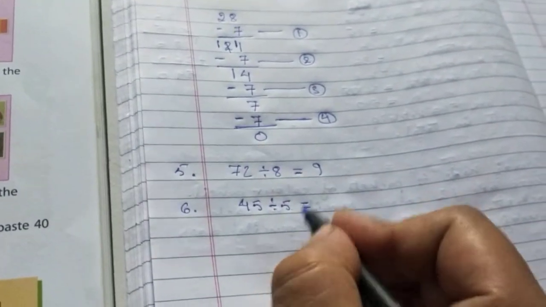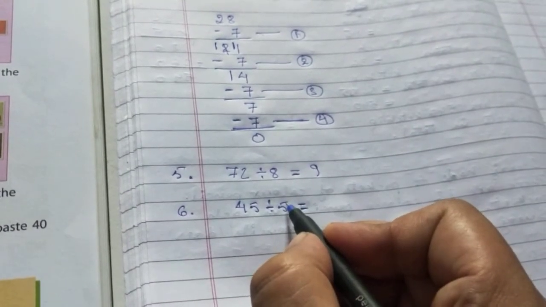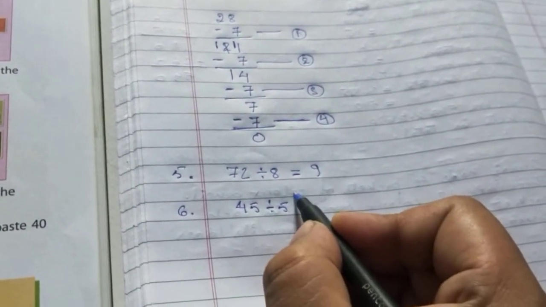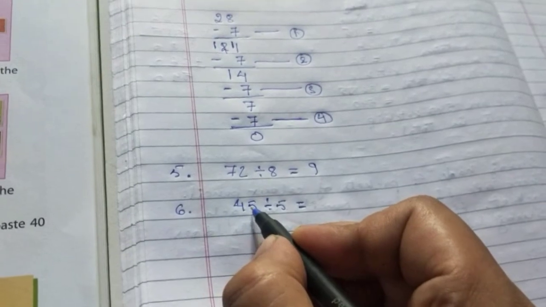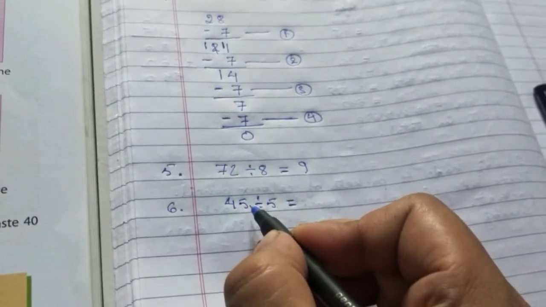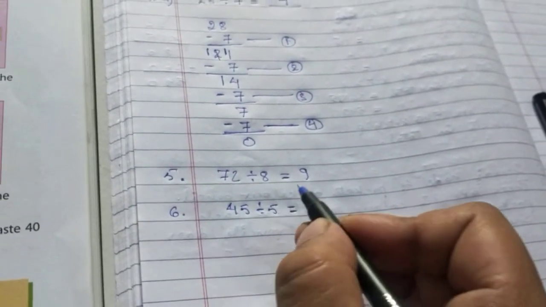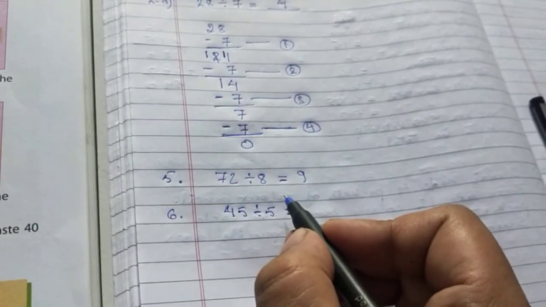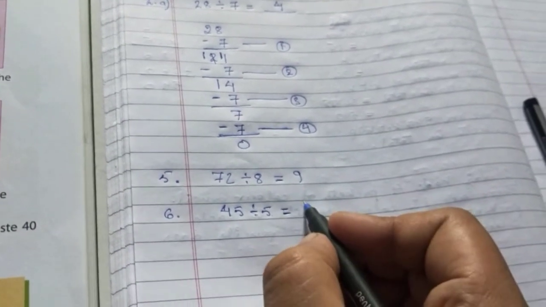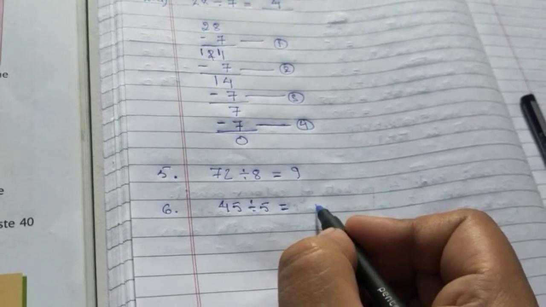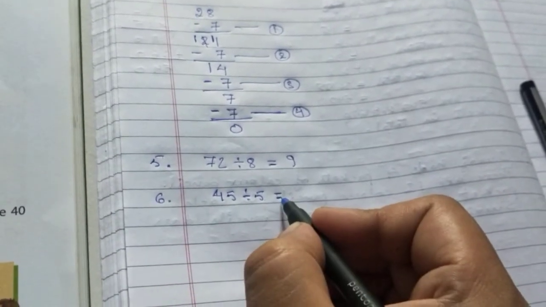What will be the answer? 5 into what number is 45? Can you tell me? Just think of it. Okay, and write the answer over here, for question number 6.